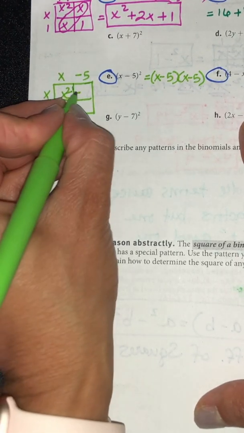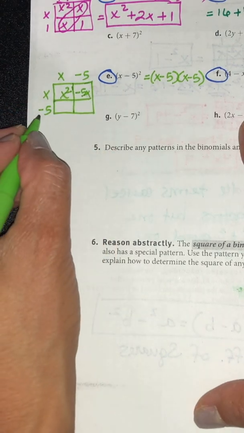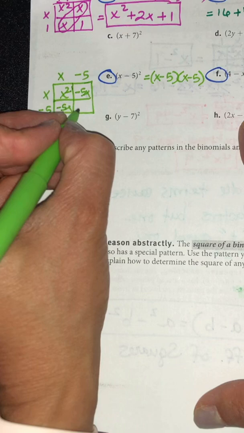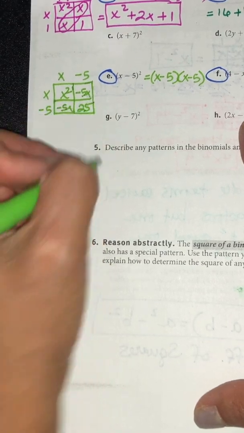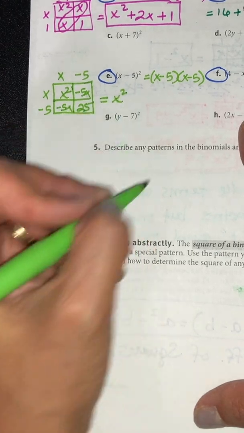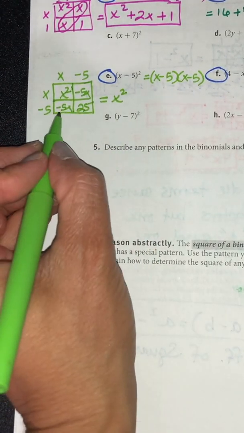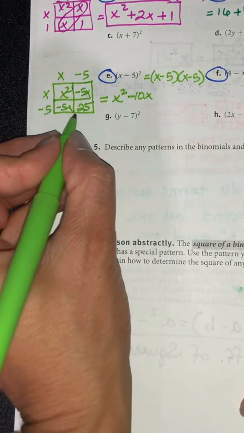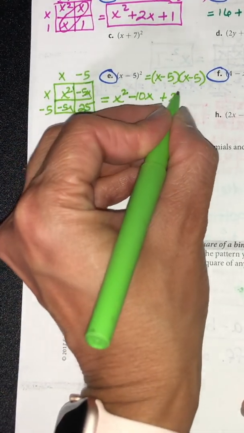X times -5 is a -5x. -5 times x is a -5x. And -5 times -5 is positive 25. So I have x squared. A -5x and a -5x is a -10x. And there's a positive 25.